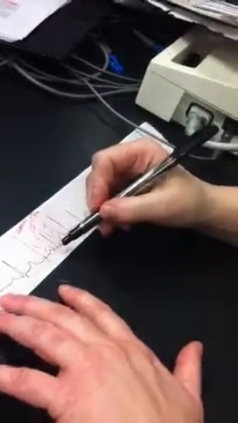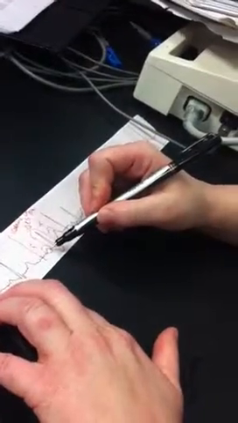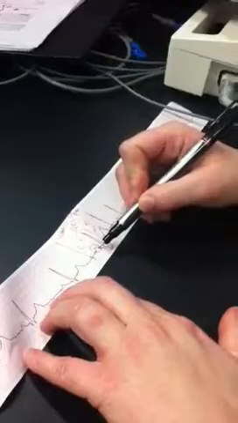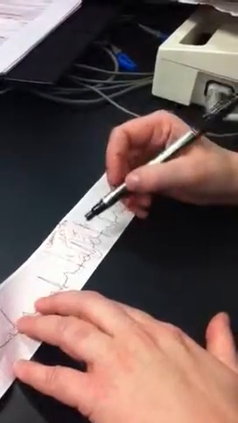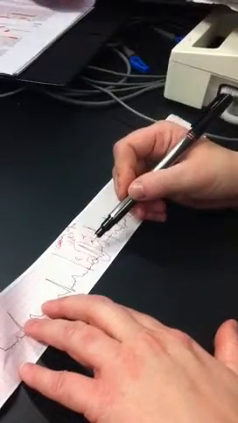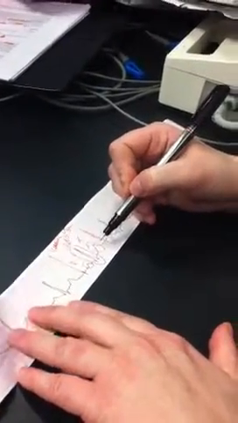So remember, the P wave represents what's going on? The atria depolarize or contract. QRS is where the ventricles contract, but the atria are relaxing. And the T wave is where the ventricles repolarize and relax. Okay, so you know what's happening in each.